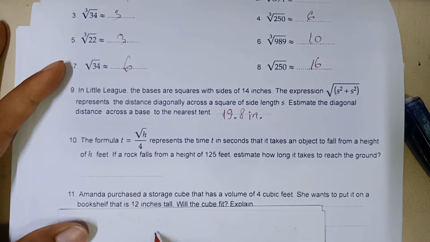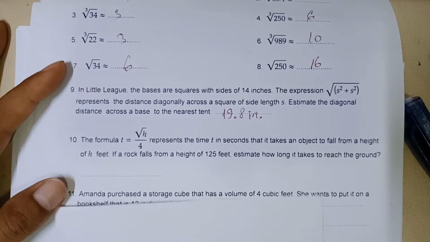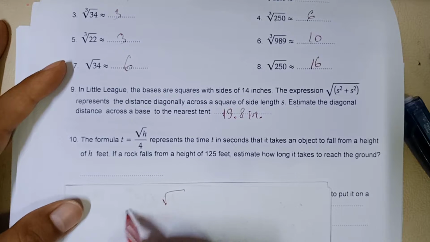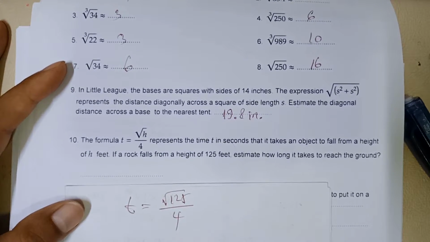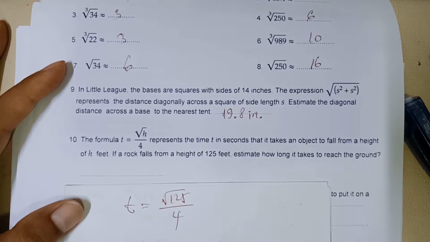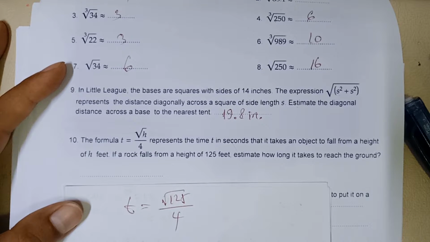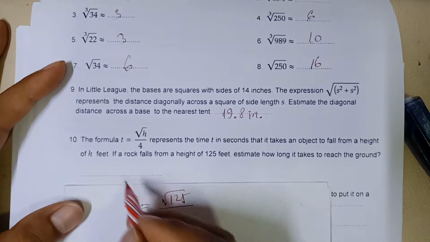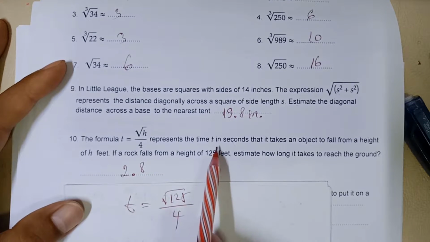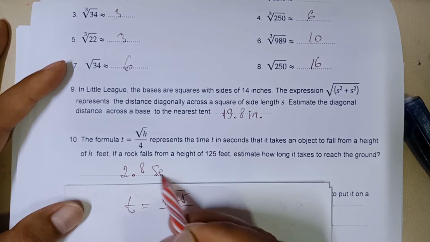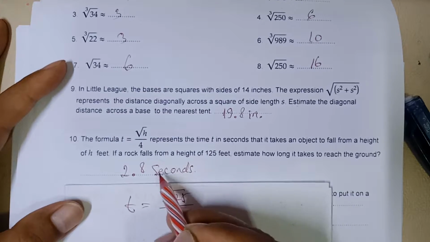So t is equal to the square root of 125 divided by 4. Take the square root of 125 and divide by 4. This is an estimate, so it is approximately 2.8 seconds.